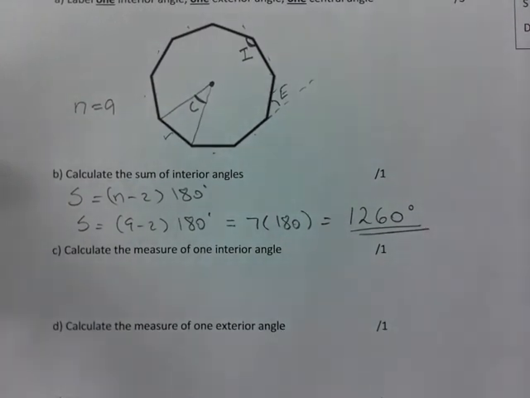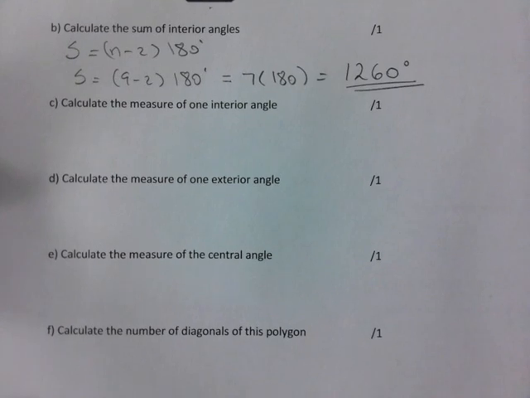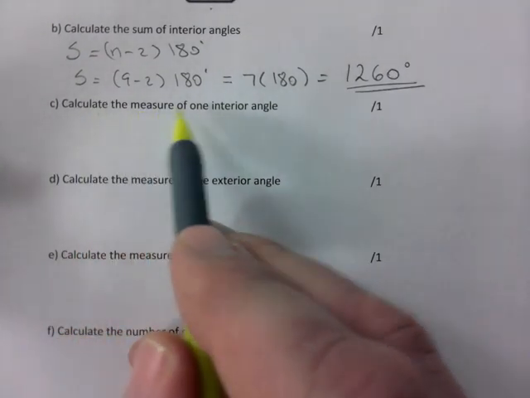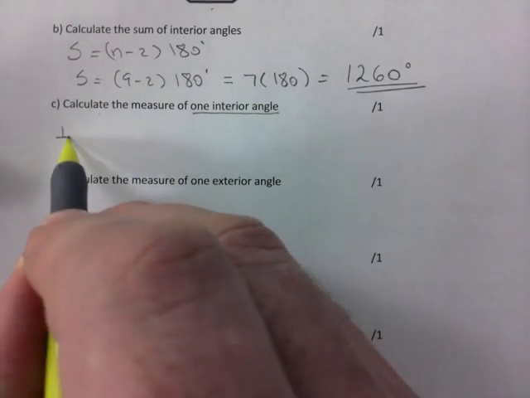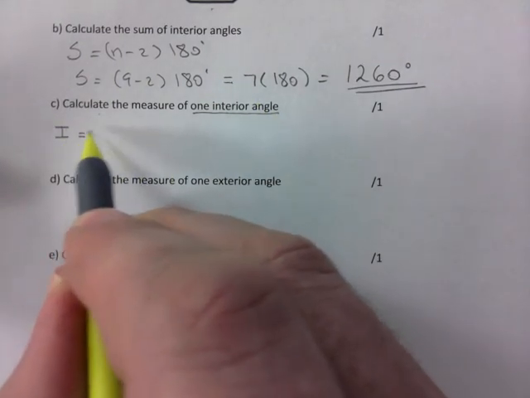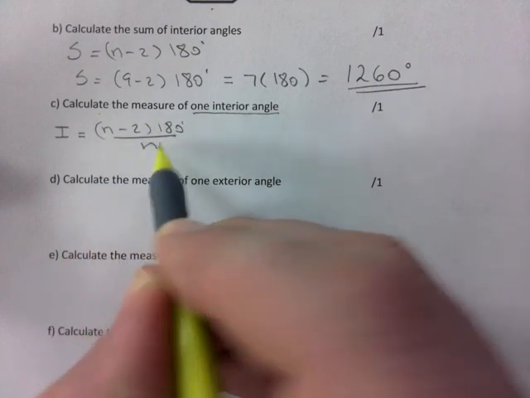Okay, so it's not dividing. You don't divide for the sum. The sum is always a bigger number. Okay, if you divide it, take off 1 mark. Okay, calculate the measure of one interior angle. Just 1, right? That's where this formula comes in. It's n minus 2 times 180 divided by n.